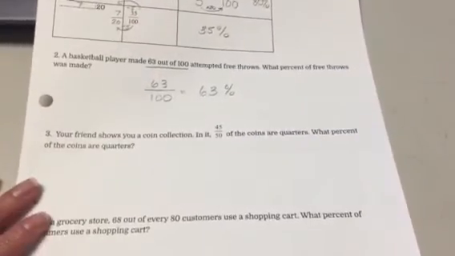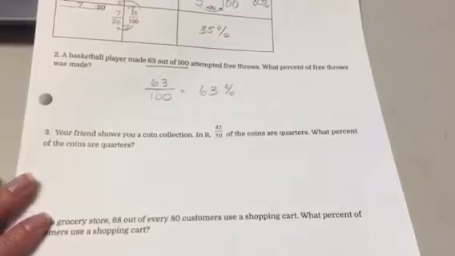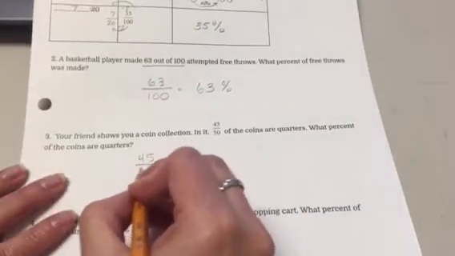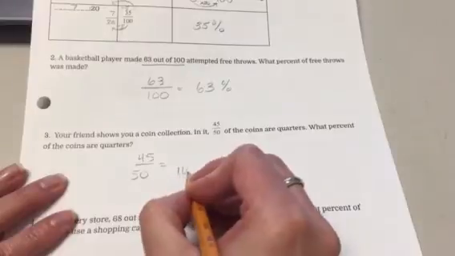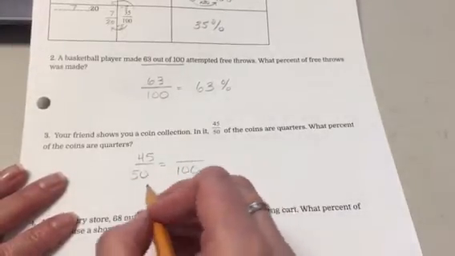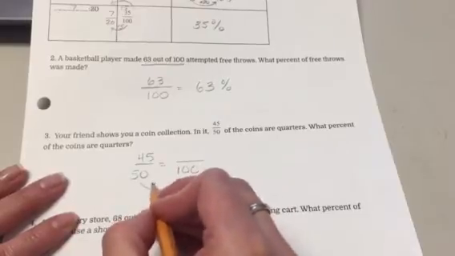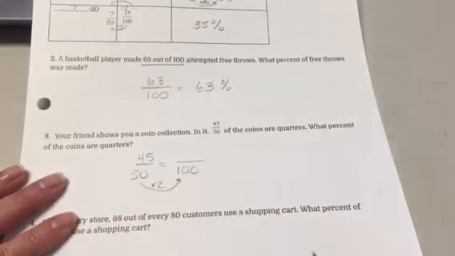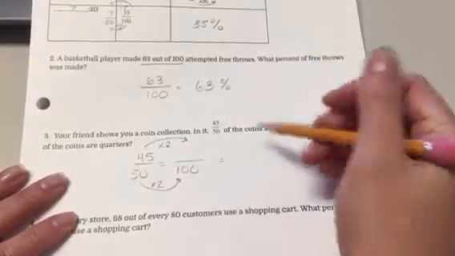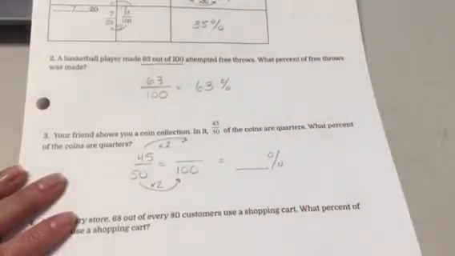It says your friend shows you a coin collection. In it, 45 out of 50 of the coins are quarters. So what percent of the coins are quarters? So 45 out of 50 are quarters. How many would there be out of 100? Well, you're going to follow that same thing we've been doing. 50 times 2 is going to get you 100. So you're going to do that same thing on top, multiply by 2. That'll help you get out of 100, which will be able to help you turn it into a percent. So you guys finish that one.